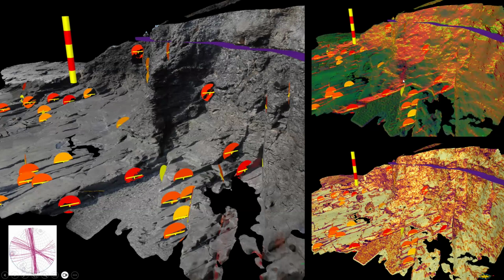So on the top one here, we've got orientation. And on the lower section, on the right-hand side, this is coplanarity, so how flat the surface is. So those are the sort of information you can pull out from outcrop data.